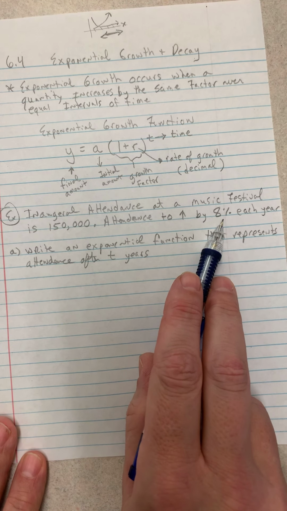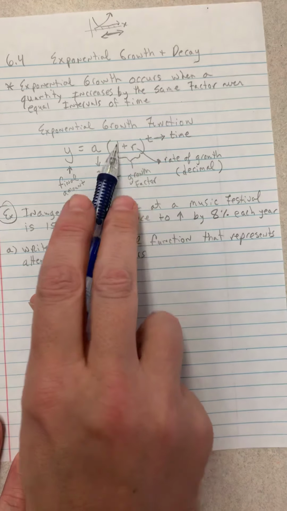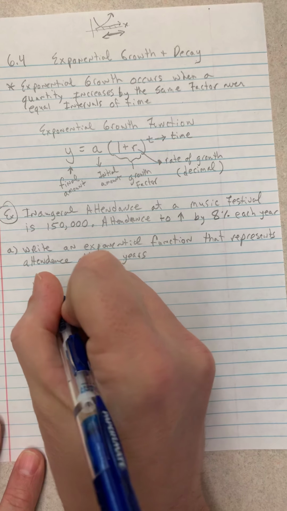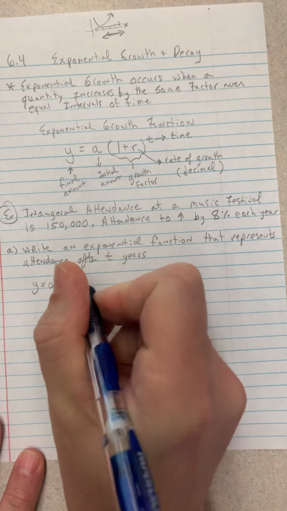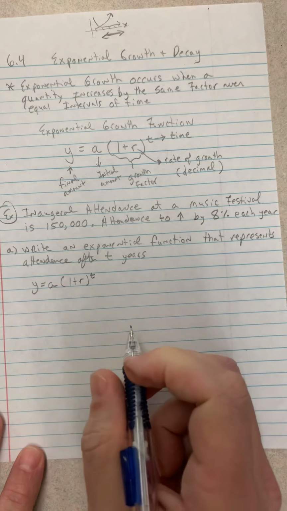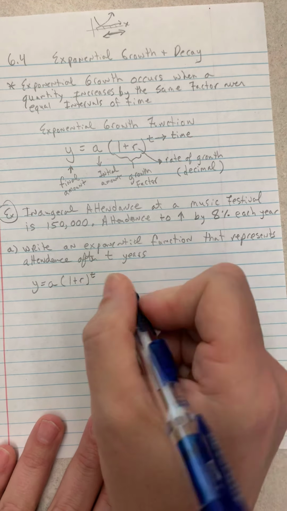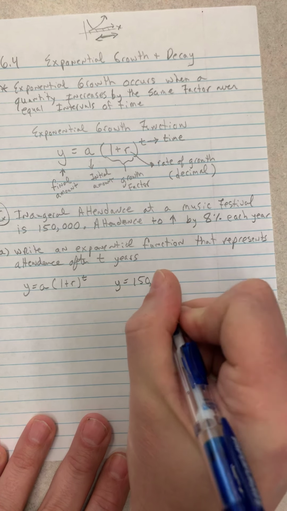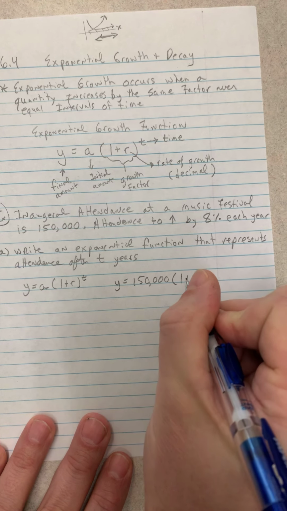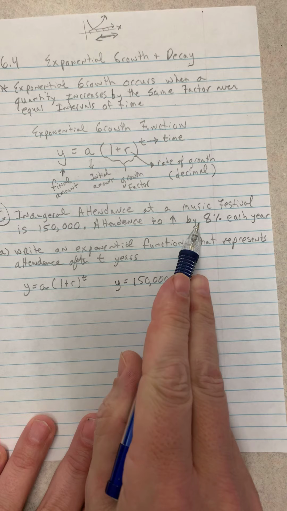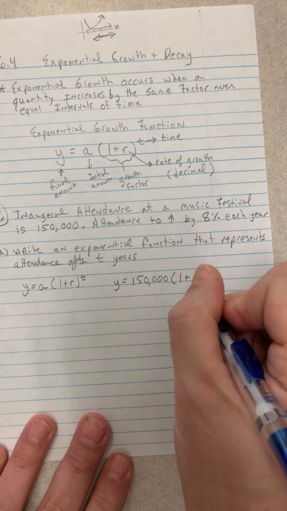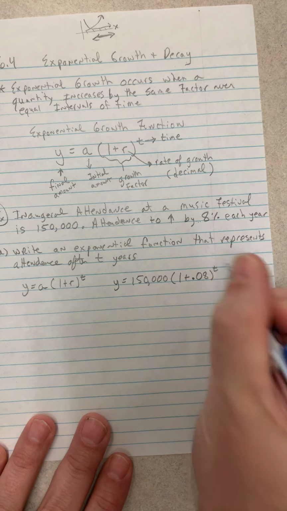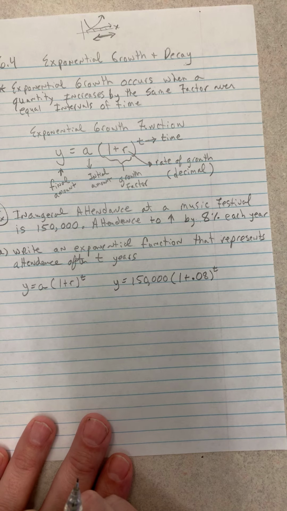If it is increasing by 8% each year, it's going up, we're definitely going to use growth. Your final amount is equal to your initial amount times 1 plus the rate raised to the t power. Well, your final amount is going to be your initial amount of people, 150,000, times 1 plus my rate, which is 8%, which in a decimal is 0.08, and that's raised to the t years.